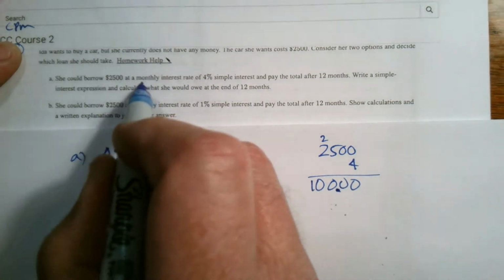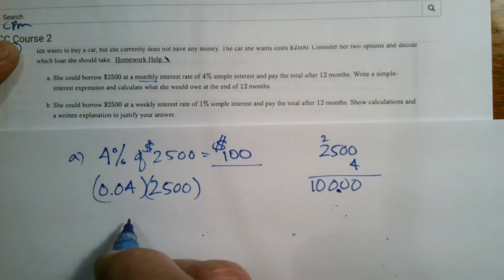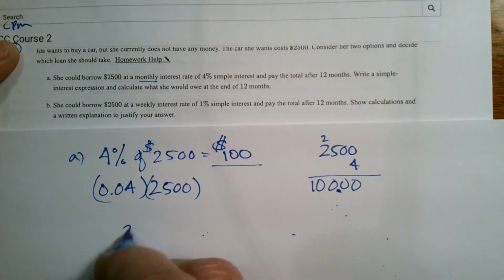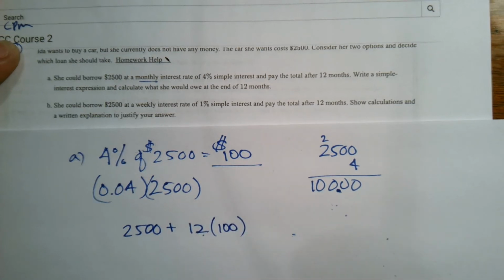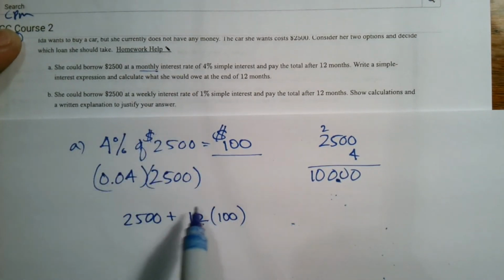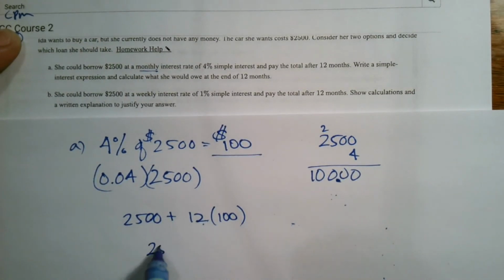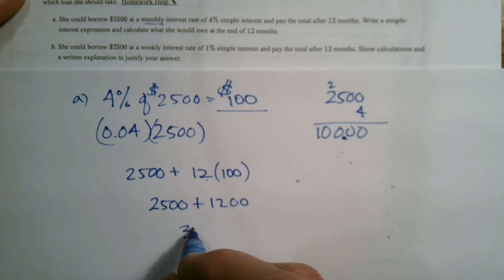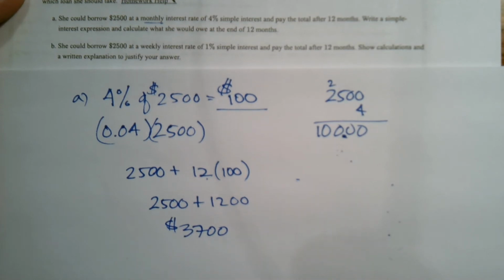And it's paid monthly, so it's going to be 12 payments. To figure out the total cost, it would be the 2,500 plus 12 payments of 100, because it's a monthly interest rate of 4%. I want to know how much it's going to be after 12 months. So it's 2,500 plus 1,200, because 12 times 100 is 1,200. Add those up and you get 3,700. Her total payment after all is said and done is going to be $3,700.